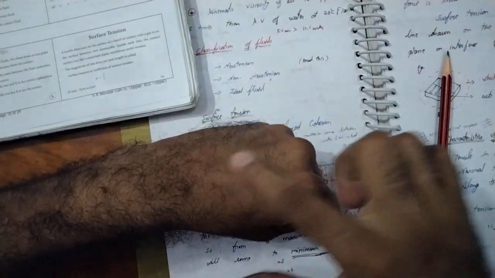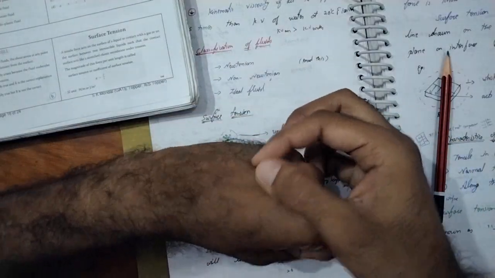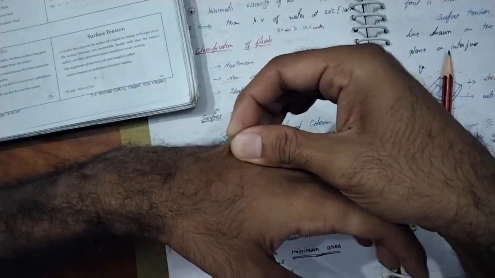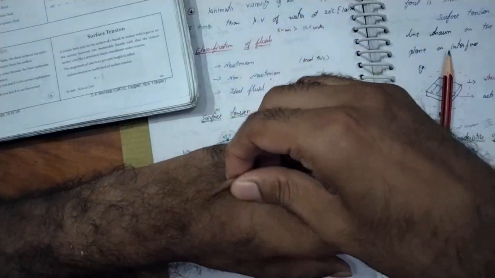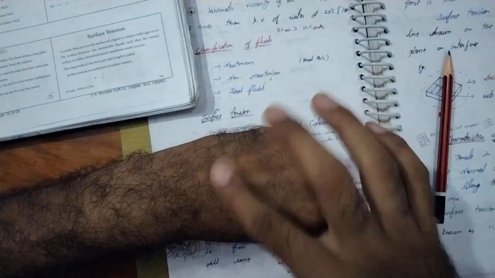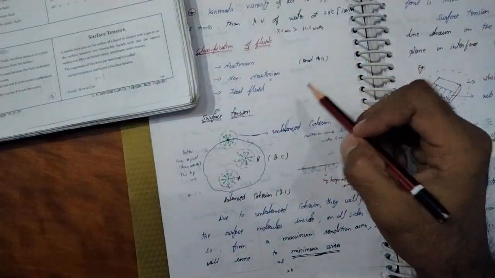So that's why this area becomes so much stretched. Earlier it is so soft, you can see the skin will come upside and so on. But now you can see the skin becomes so much rougher. That's called the surface tension.